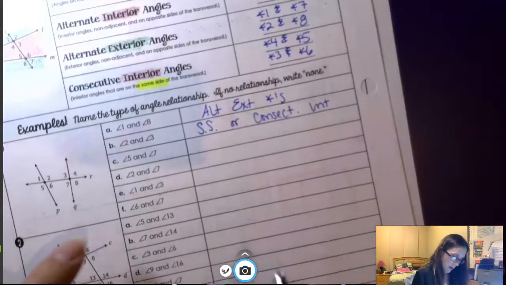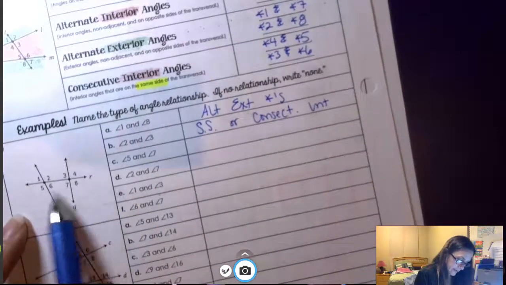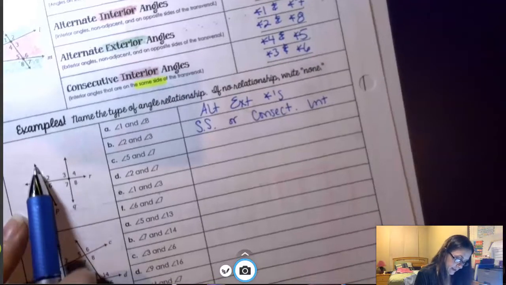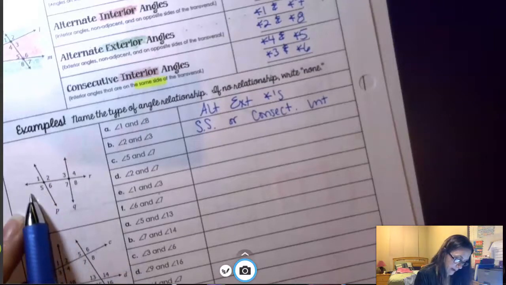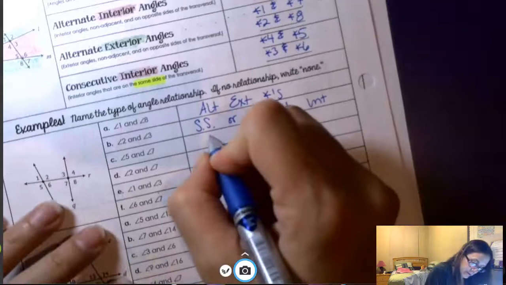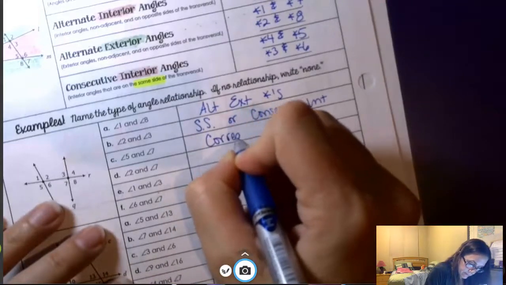I abbreviate all the time. Okay, 5 and 7. One's inside, one's outside. 5 is in the southwest. 7's in the southwest. That's going to be considered my corresponding angles.